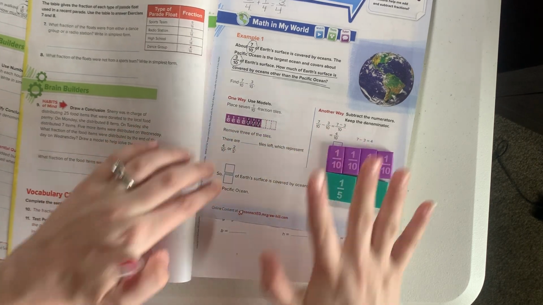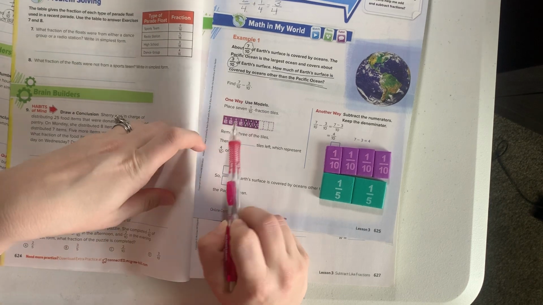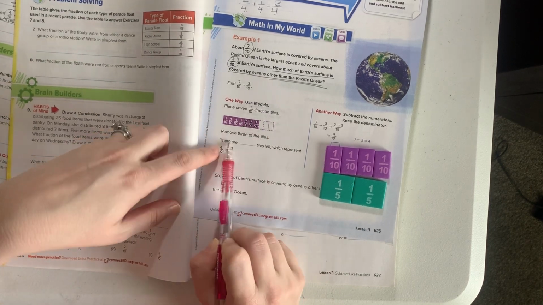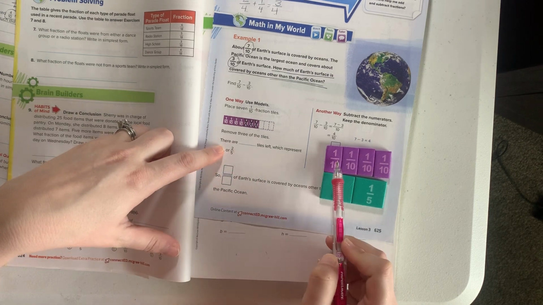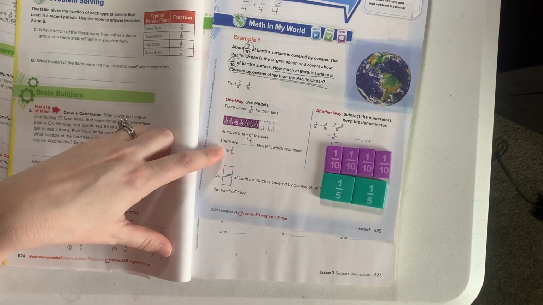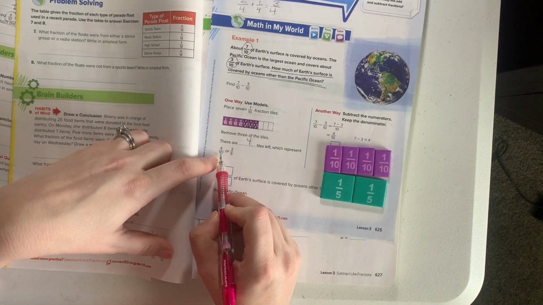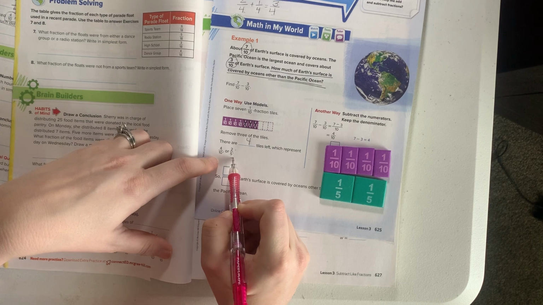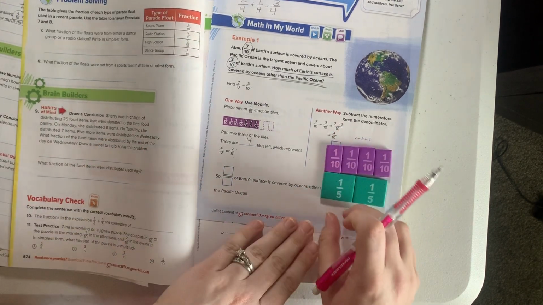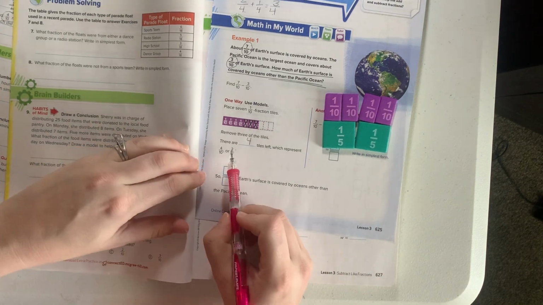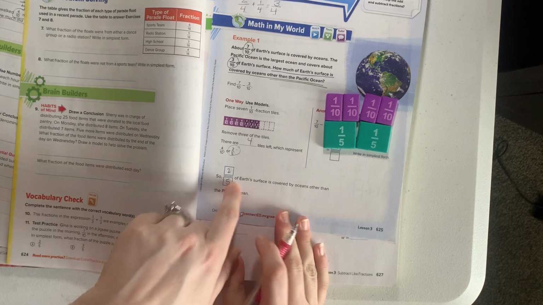So if I scoot this over, again, they're showing you 7 1/10 tiles. We remove 3 of them. There are 4 tiles left, which represent 4/10 or simplified form 2/5. So how much of the Earth's surface is covered by oceans other than the Pacific? The simplified is 2/5. So that's the model way.